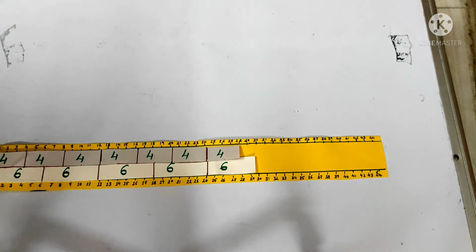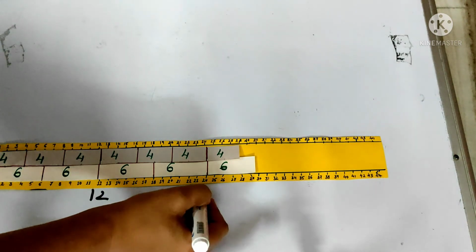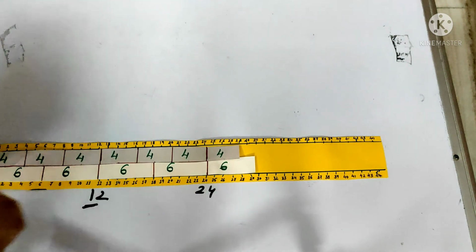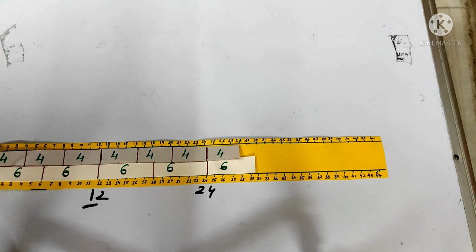But since we will be taking the least common multiple, that is 12. So the LCM of 6 and 4 is 12.